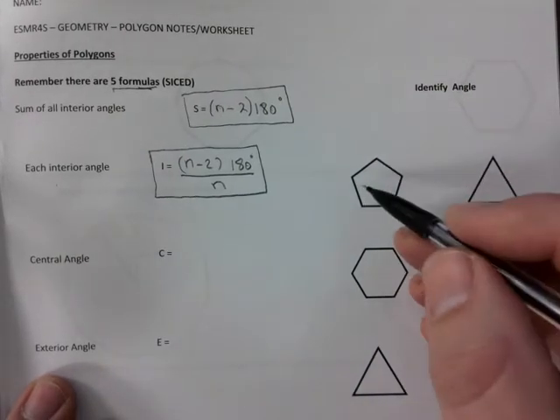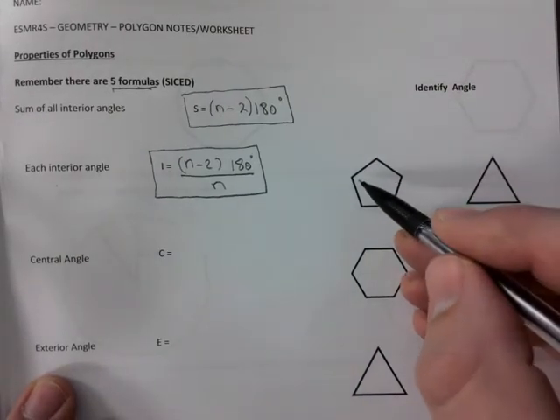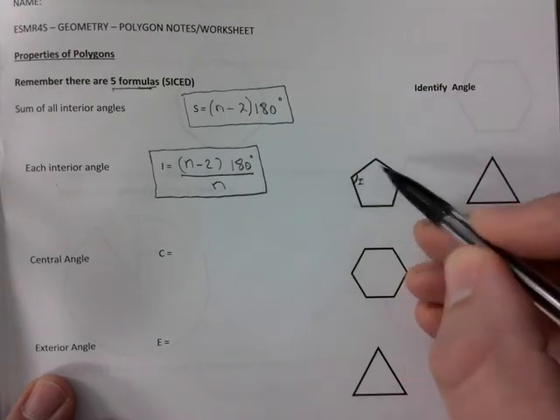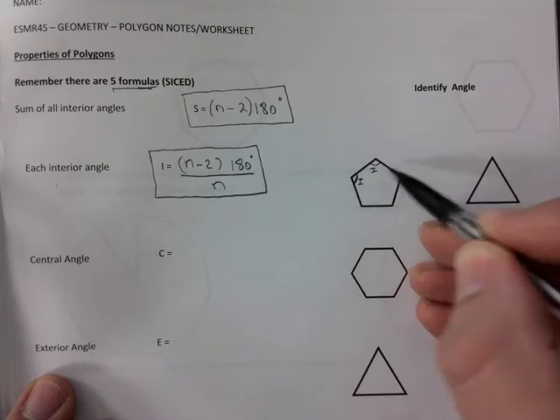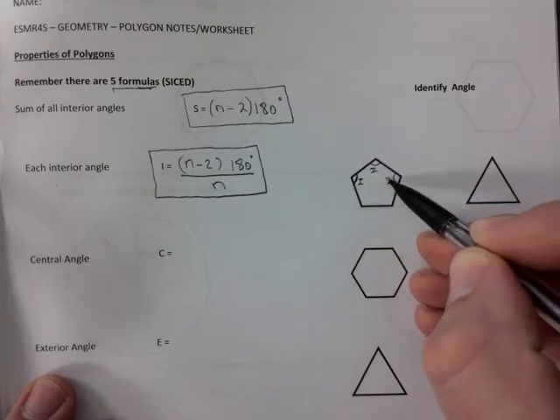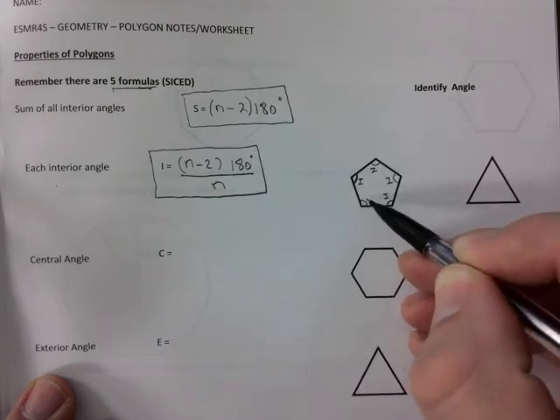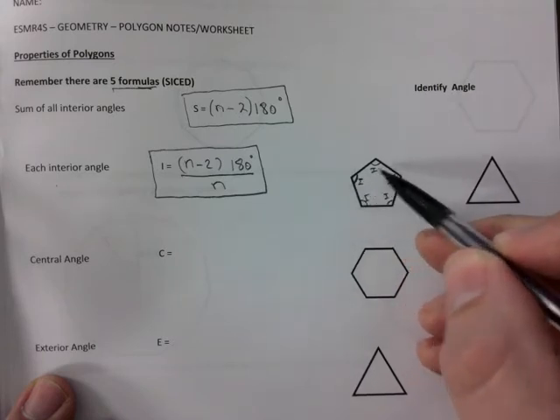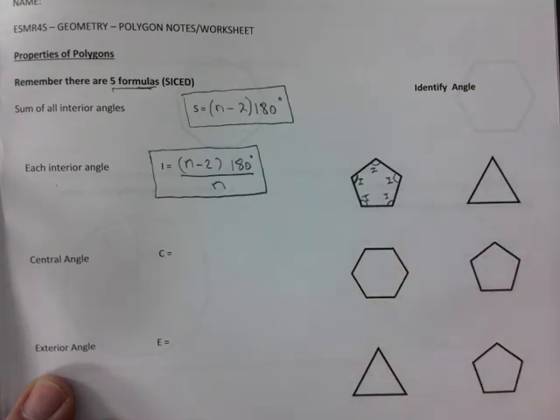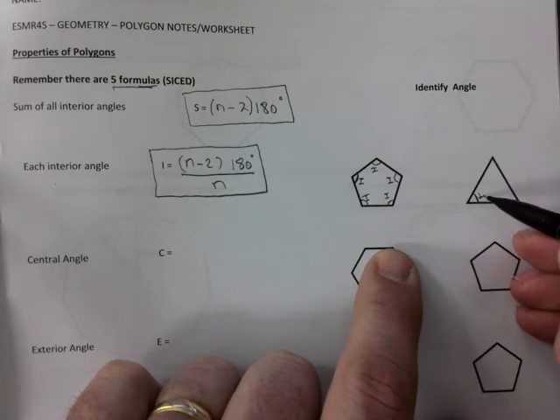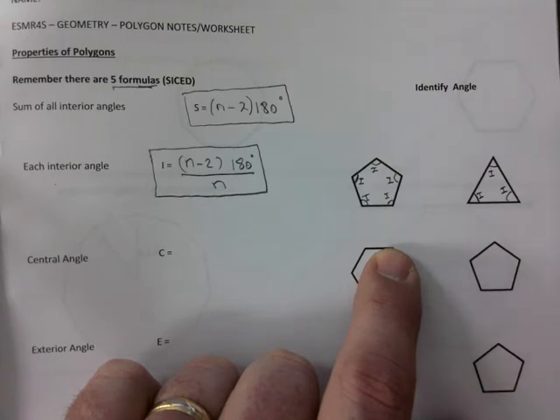Can we go over here, and I will just pick one. This is an interior angle right there. This is another interior angle. So a pentagon has 5 sides and 5 interior angles. On a triangle here, this would be interior. It has 3 sides and 3 interior angles. Always the case.